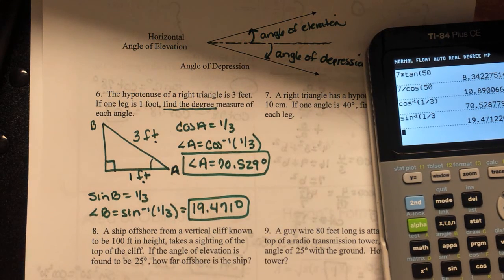Okay? Yes, Nick? Why are we doing inverse sine or inverses? Again, that's how you solve for angles. Remember, inverses is how you solve for angles. Because we're trying to solve for angles here, so you have to do the inverse. Okay? Any other questions on example 6?